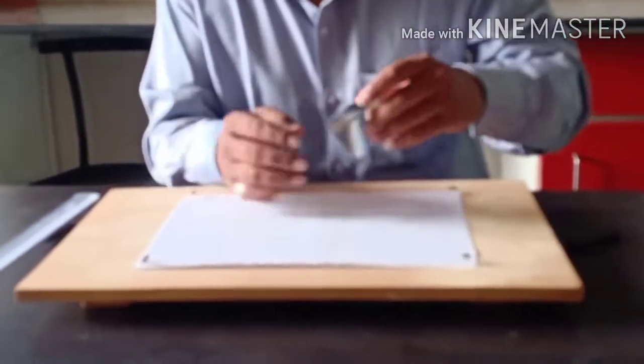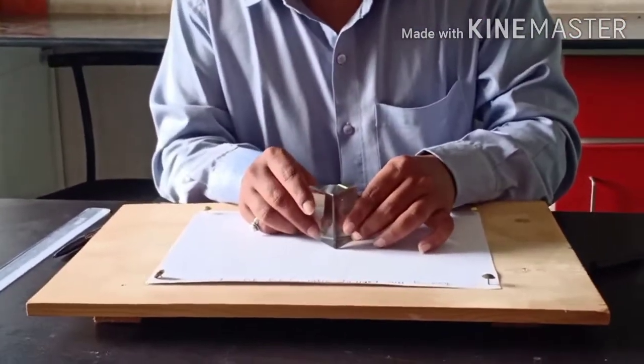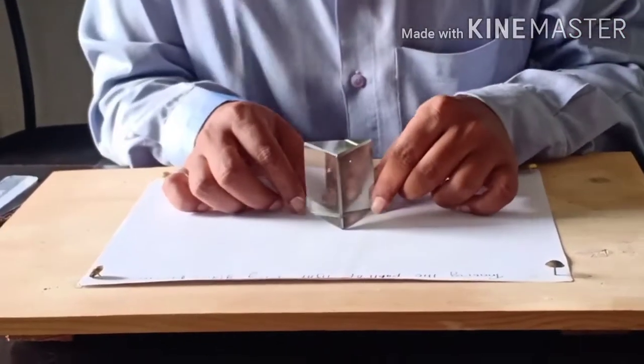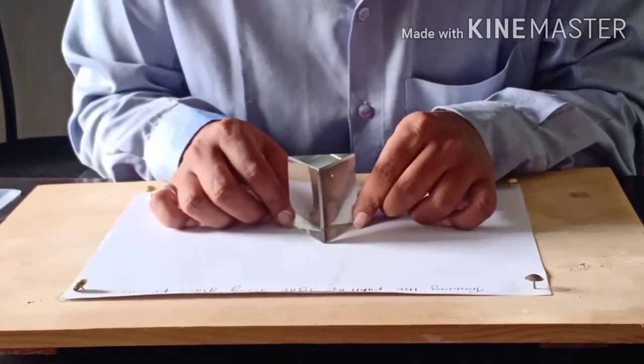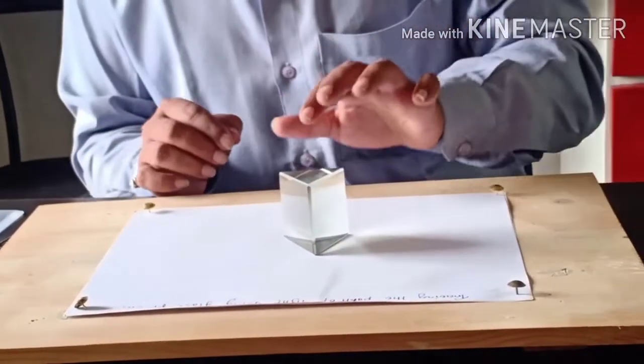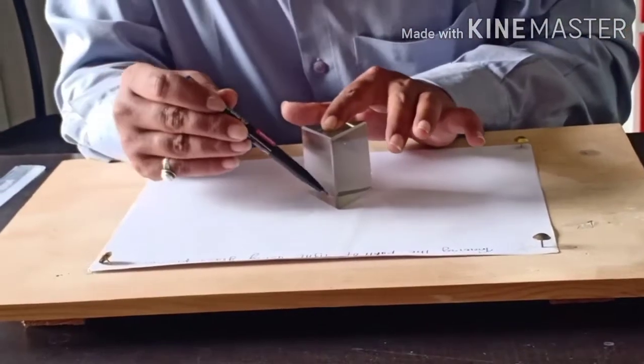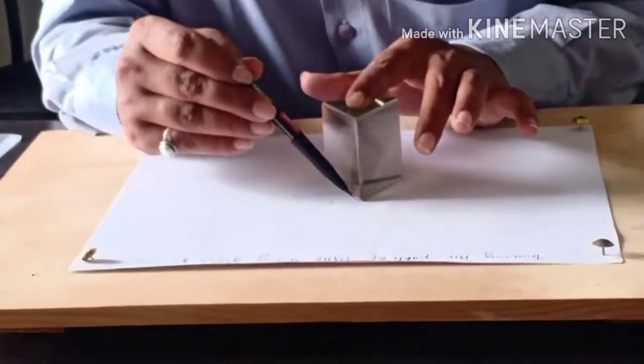So dear student, your first step, what you should do, place the prism on this paper. Okay, I am placing the prism on this paper. This is a prism, we can say two rectangular surfaces and one surface is triangular. So I am placing this prism on this paper, and we should draw the triangle, the face of this prism.